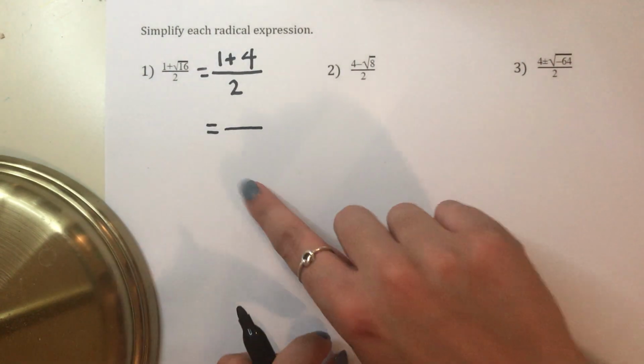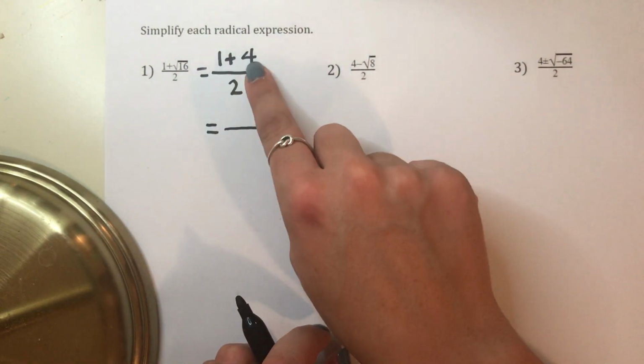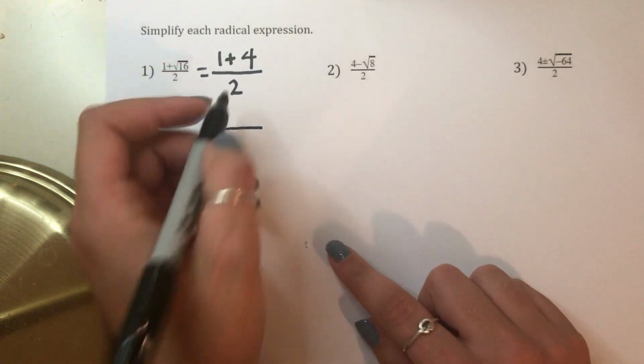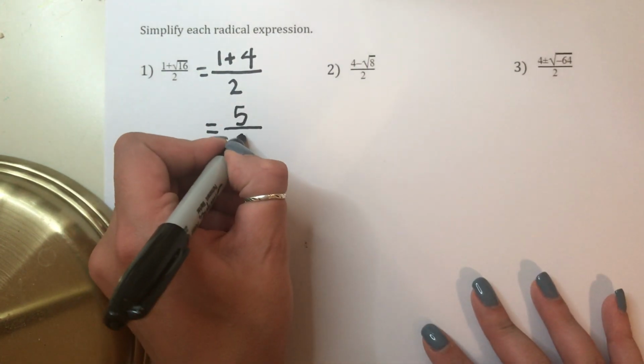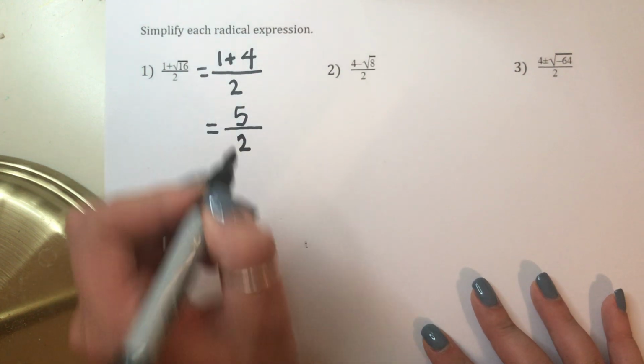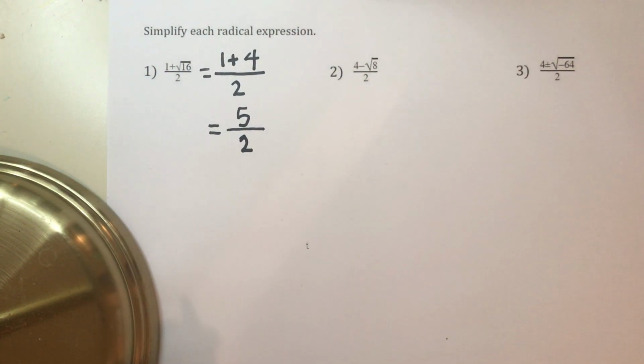So for my next step, I'm going to add the numerator together. So 1 plus 4 is 5. And place the denominator below, which gives me my final answer of 5 over 2. And that's it for number 1.